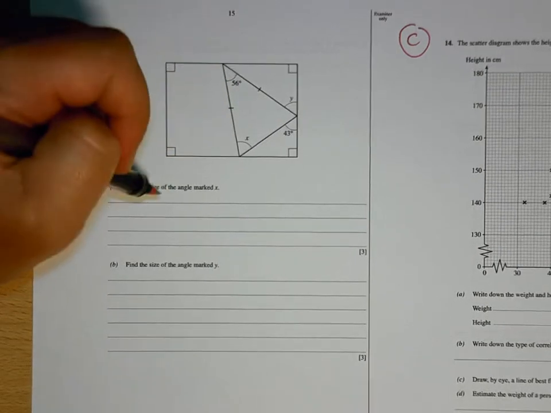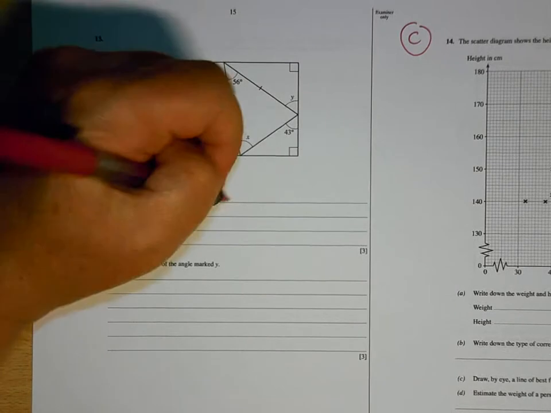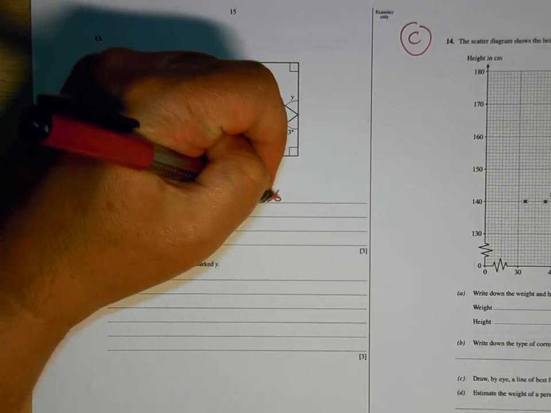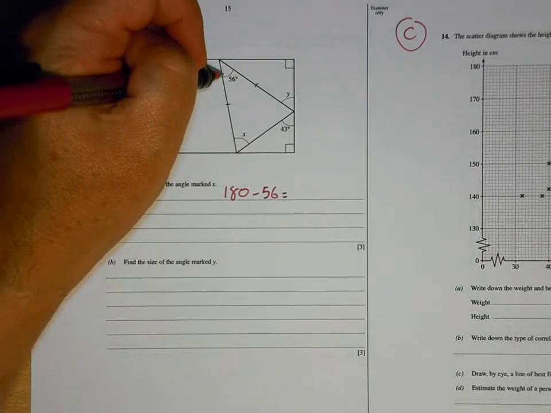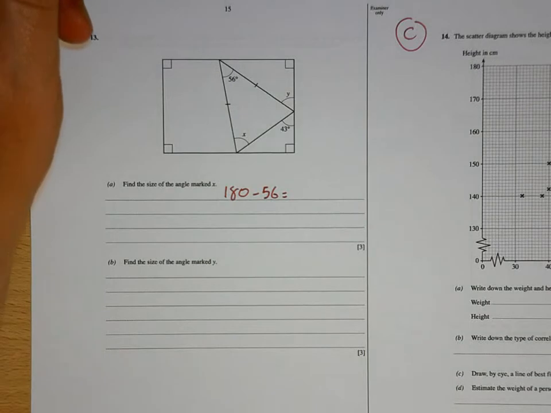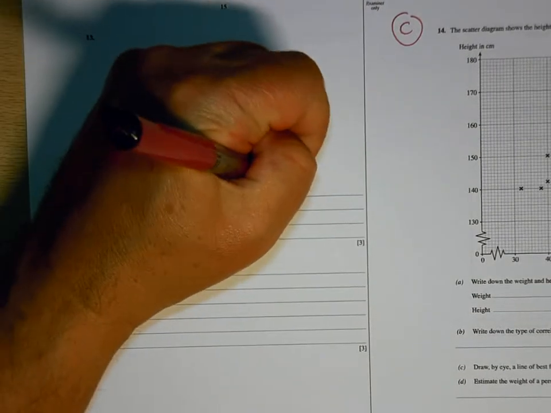So in order to work out x, first of all, we take this 56 away from 180 because we know that angles inside a triangle add up to 180. So that's going to leave me 124.